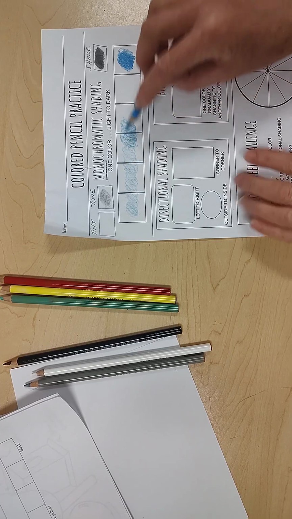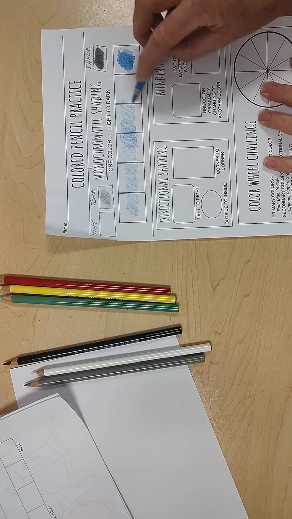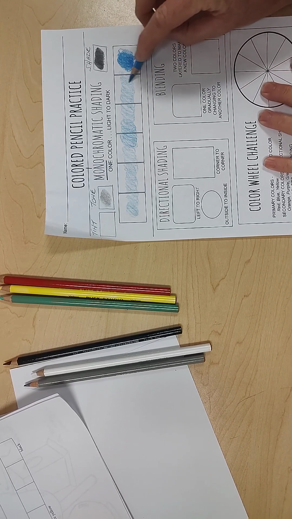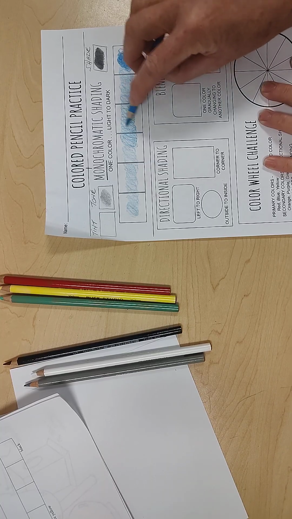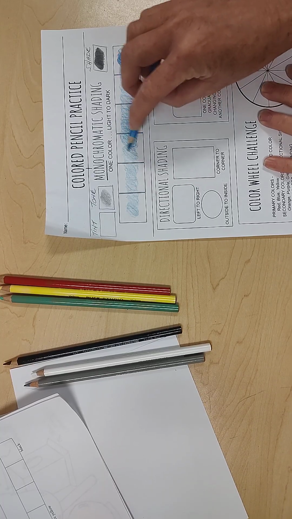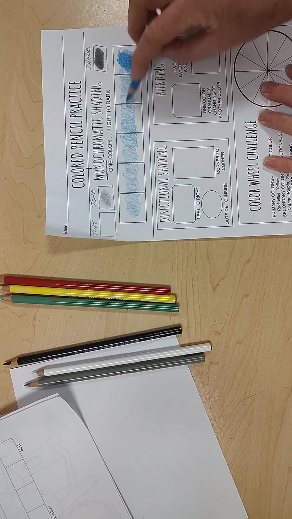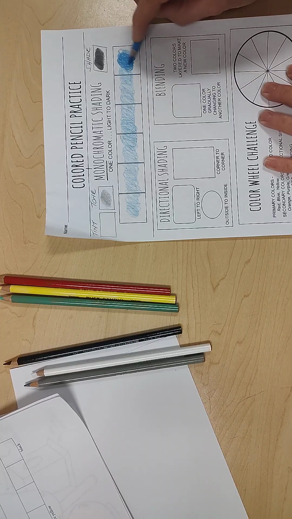So I've already kind of established my medium value and my dark value, and I'm just going to connect up. And I'm working pretty quick. So turn your pencil on the side so you can cover a larger area. Okay. All right, it's not bad. This I know I'm going to darken up here.